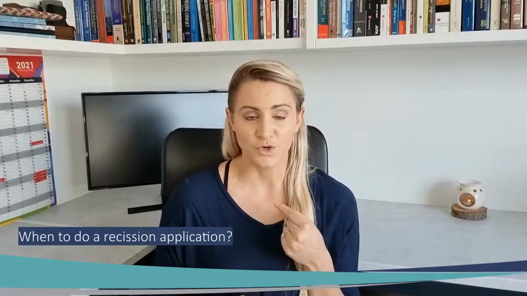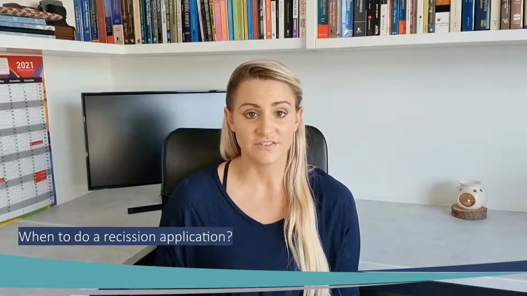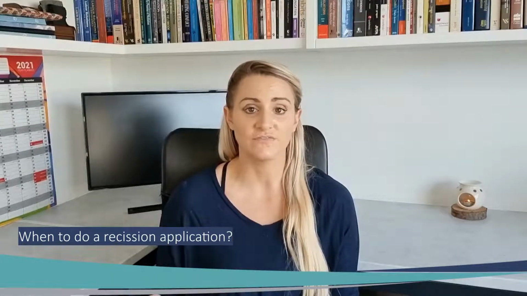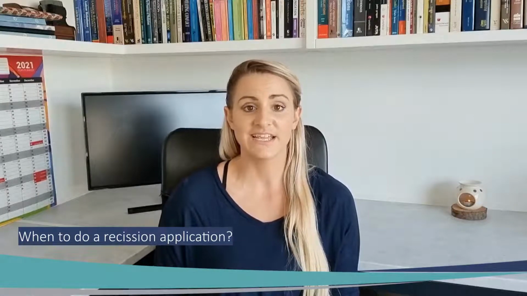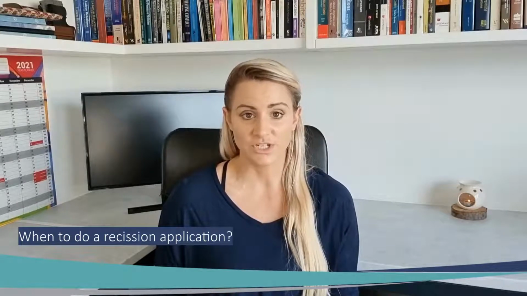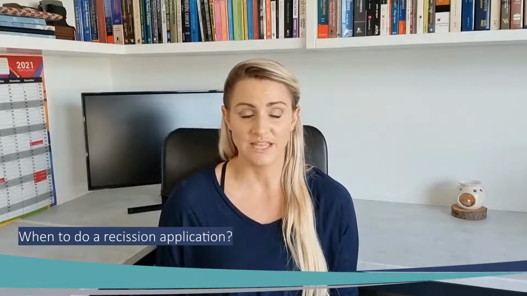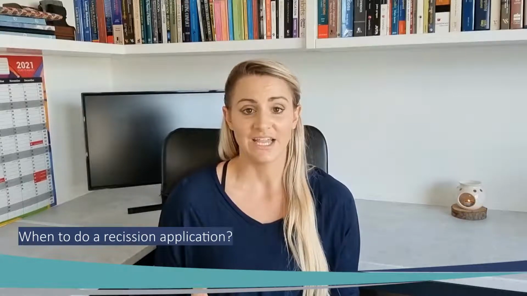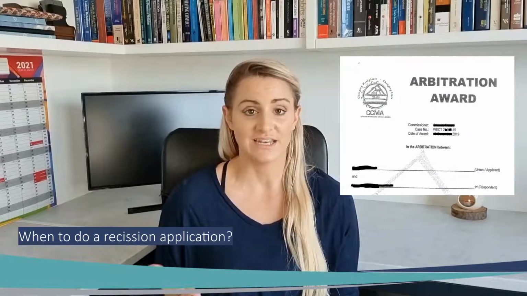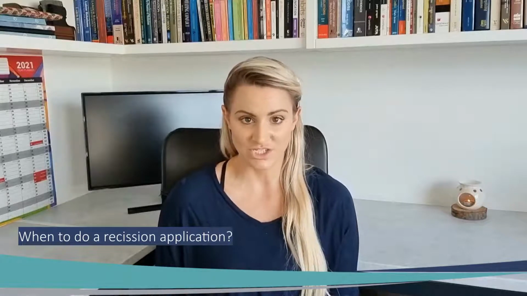Backing it up once more for maybe a different type of scenario. The employee refers the matter, so you receive a 7-11 document or you receive it via the online portal and the case is set down for a con-arb. That means conciliation and arbitration have been scheduled on the same day. If that is done in your absence, for whatever reason you are unable to attend that or you don't attend that, and you get the arbitration award stating that the arbitration was done in your absence, that is when you will do the rescission application.